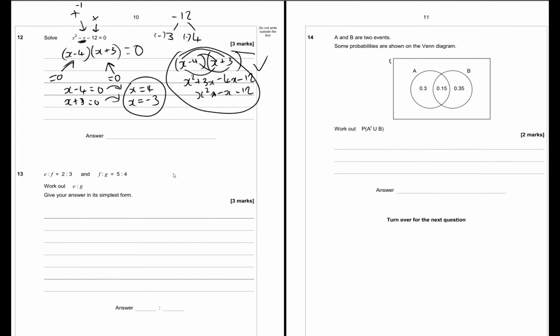Okay, question 13. EF equals 2:3 and FG equals 5:4. Work out EG. Okay, so these are ratios. How can we work this out? Let's rewrite it. EF equals 2:3 and FG equals 5:4.